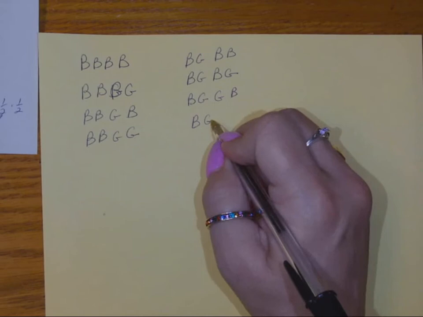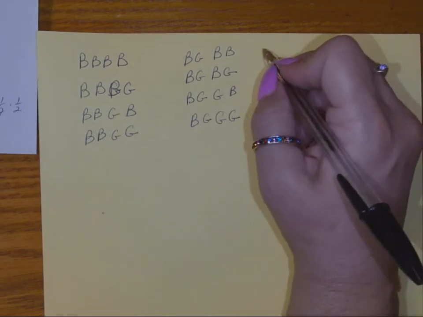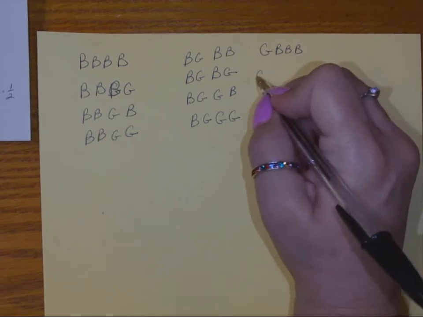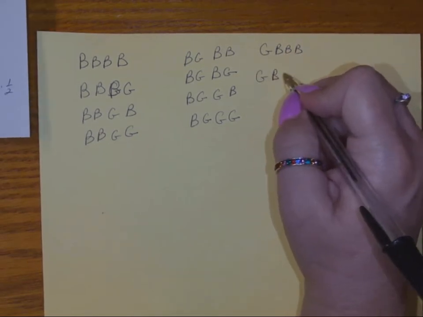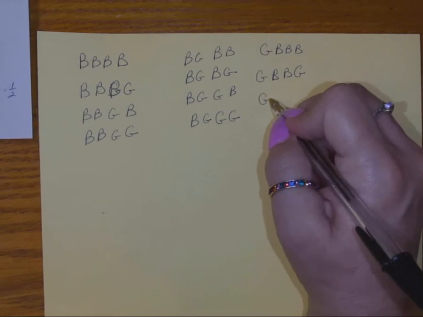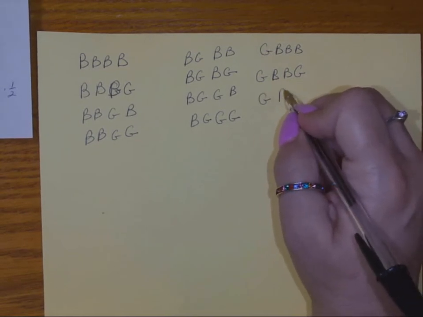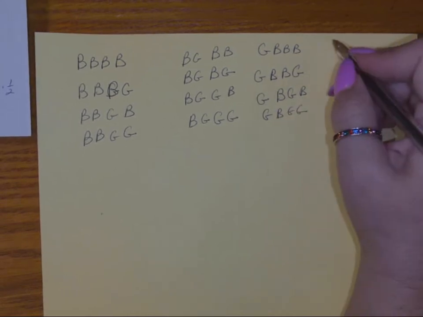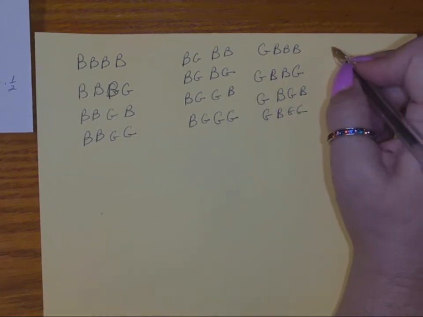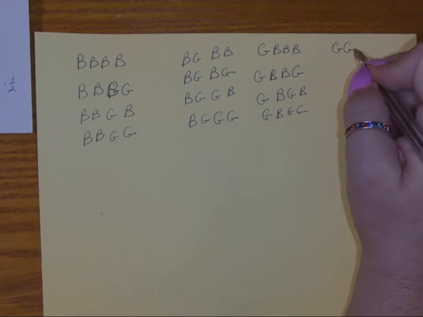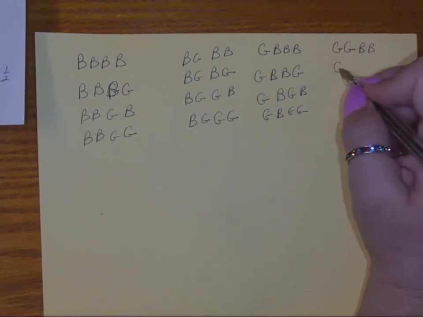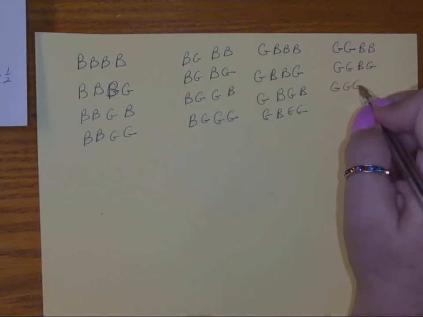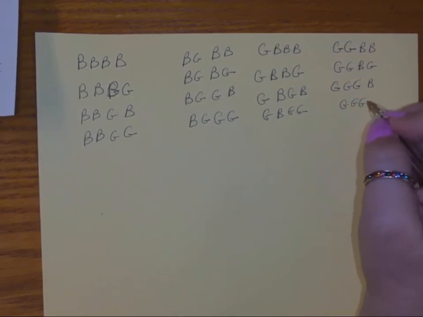Boy, girl, girl, girl. This is so much fun. Girl, boy, boy, boy. Girl, boy, boy, girl. Girl, boy, girl, boy. Girl, boy, girl, girl. I shouldn't have done the one with 4 children. This is kind of a complicated one. Girl, girl, boy, boy. Girl, girl, boy, girl. Girl, girl, girl, boy. And girl, girl, girl, girl.